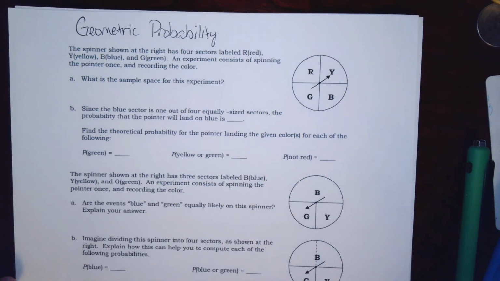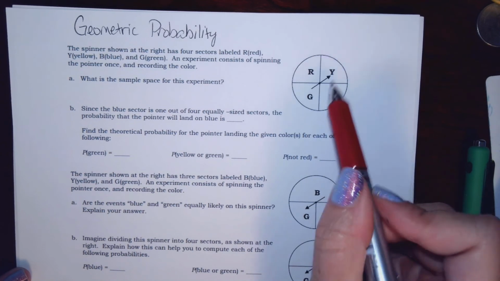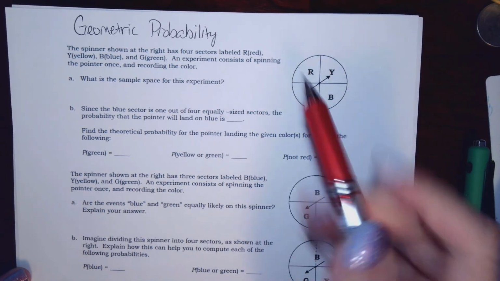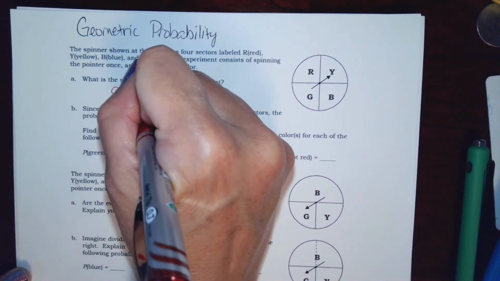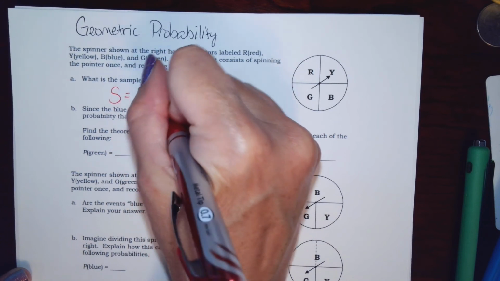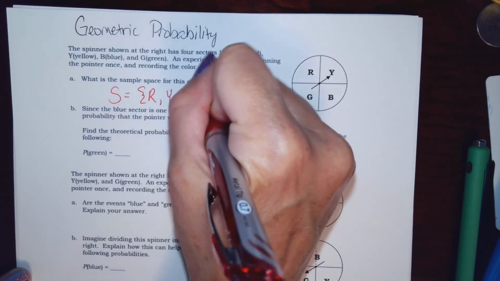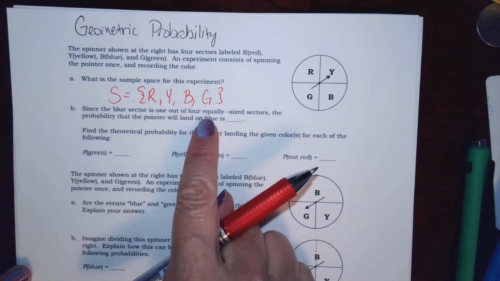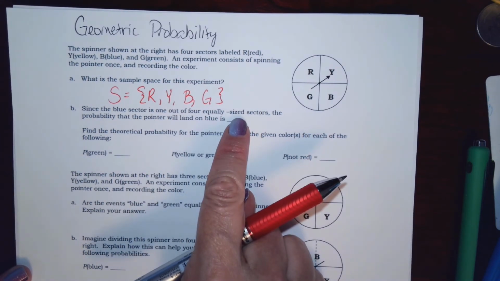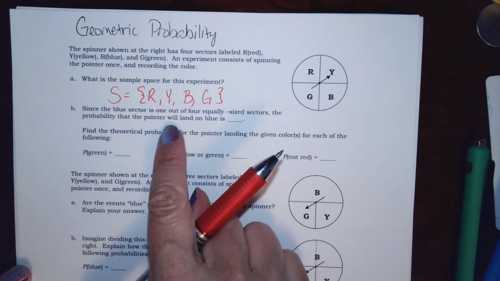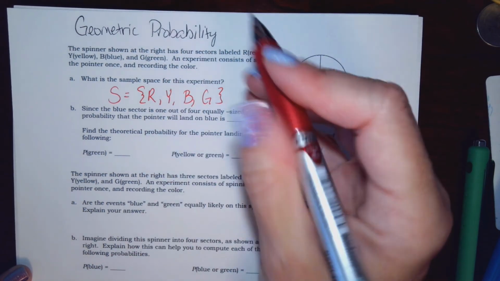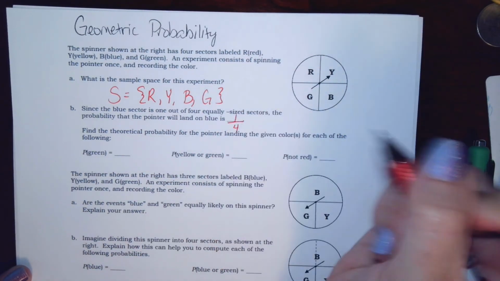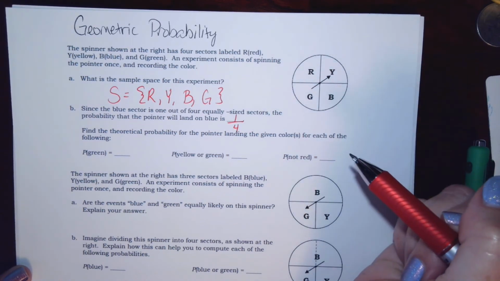What's the sample space for this experiment? What are my possible outcomes for this experiment? Well, it can be red, yellow, blue, or green. So my sample space are those 4 colors: red, yellow, blue, or green. Since the blue sector is 1 out of 4 equally sized sectors, the probability that if I spin my spinner the pointer will land on blue would be 1 out of 4, because they're all the same size.